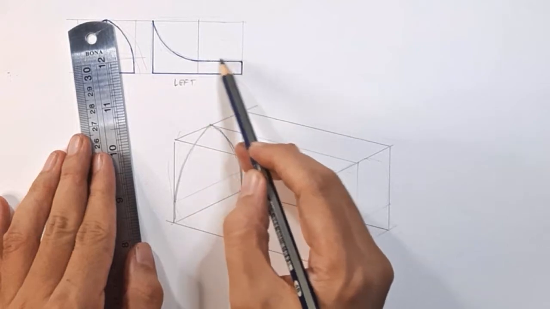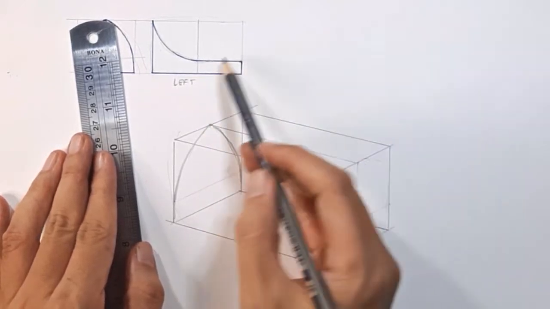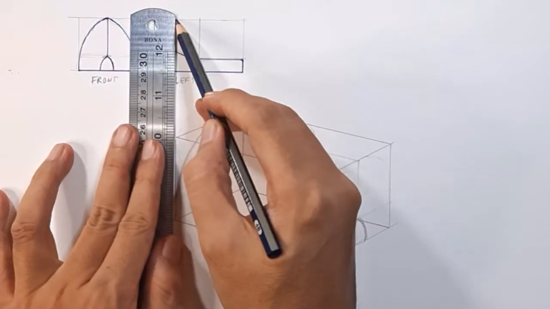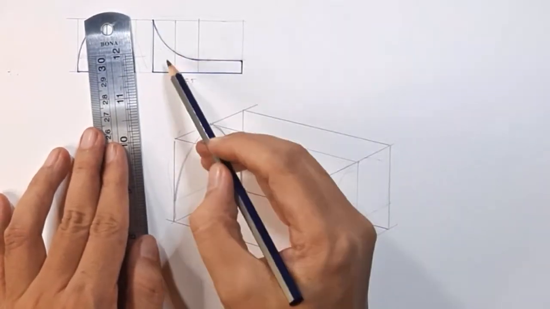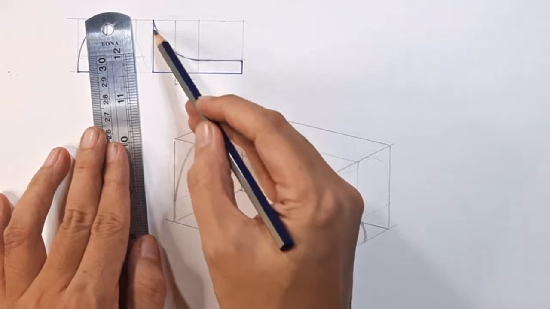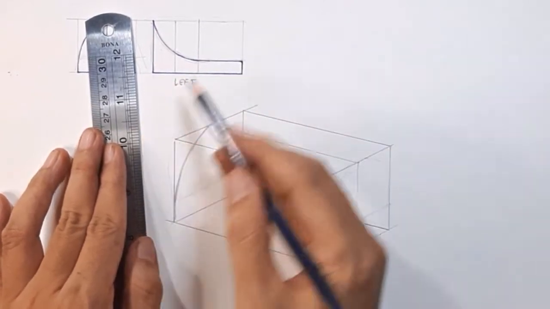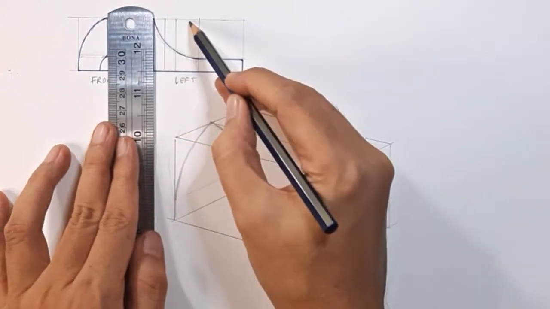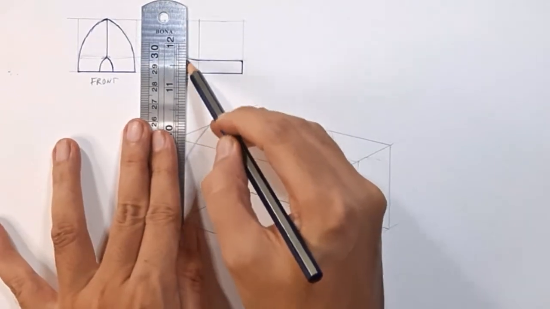So since this looks like it's level, then maybe I don't really need to subdivide that further. It's really this portion that I'm concerned with because it's got that slope going down. Maybe I can also subdivide this further just to make sure that I get the curve right.